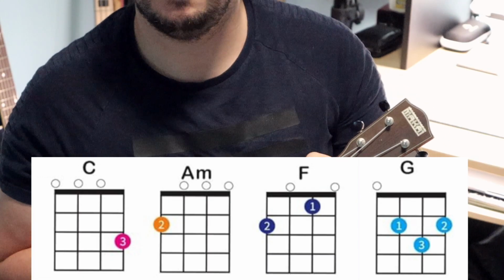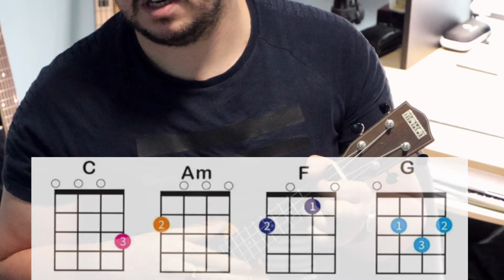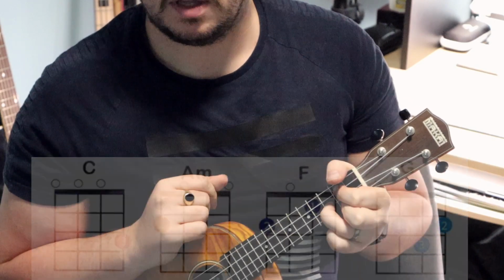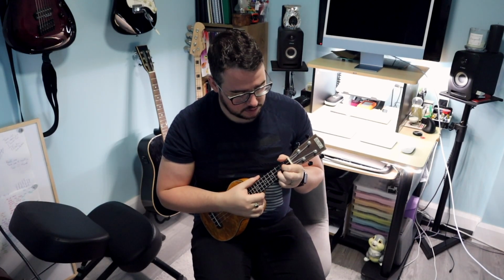2, 3, 4, 5, 6, 7, 8. Okay, well done. So that's going to take a little bit of practice. But again, just take your time, slowly transition through those chords.